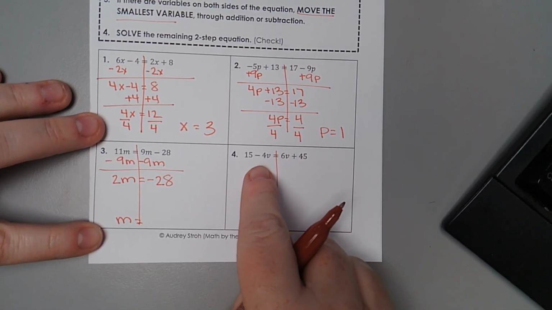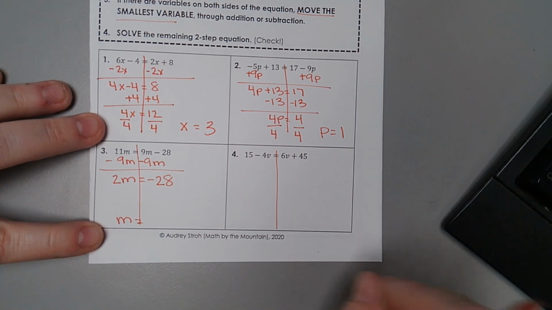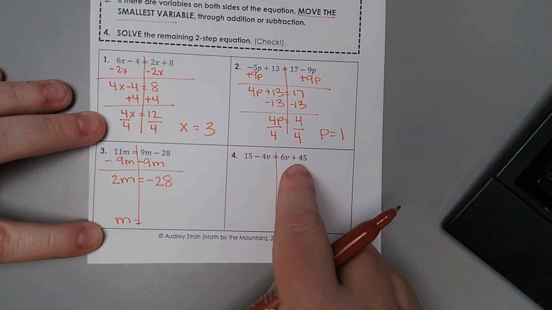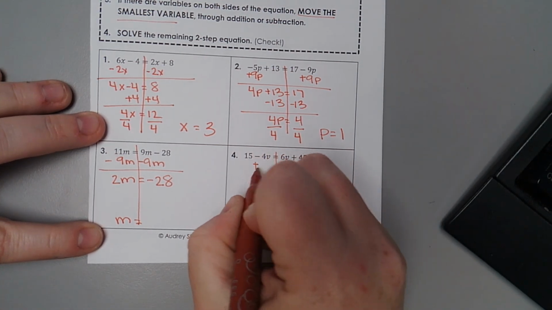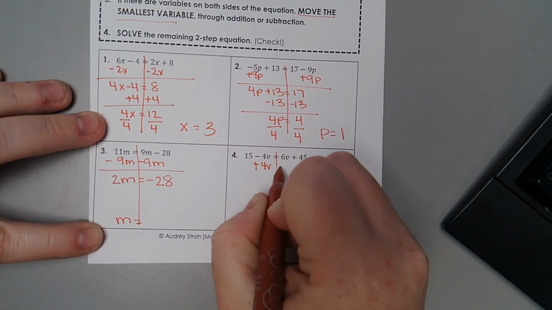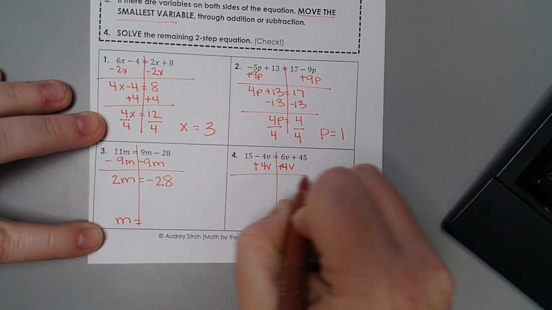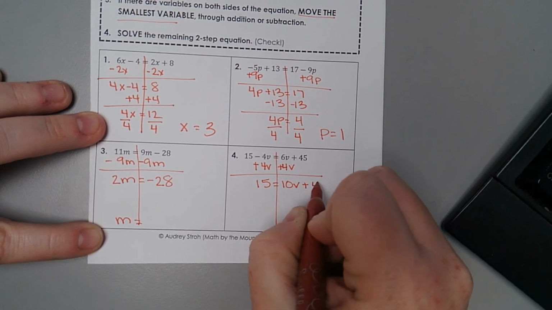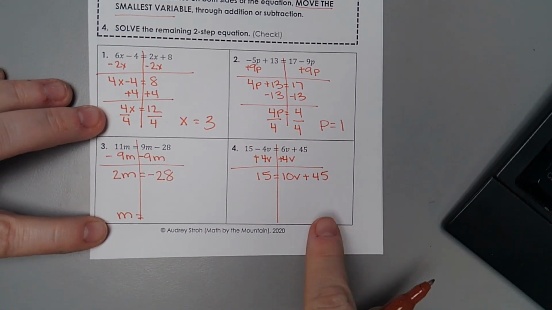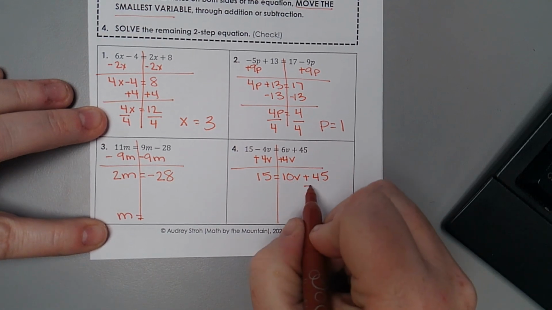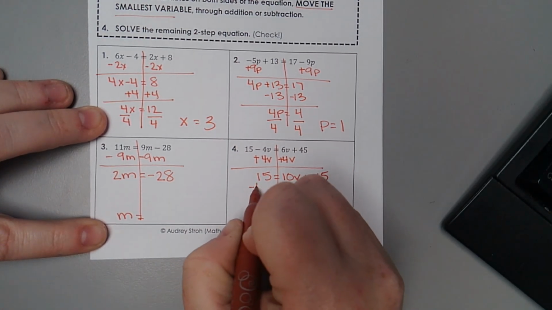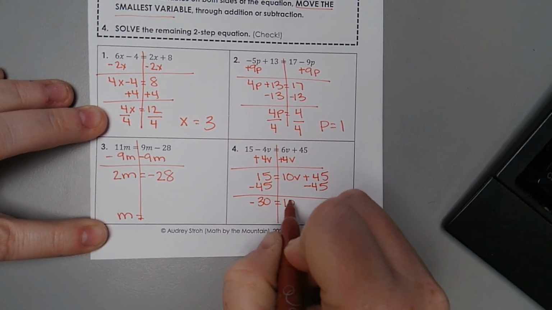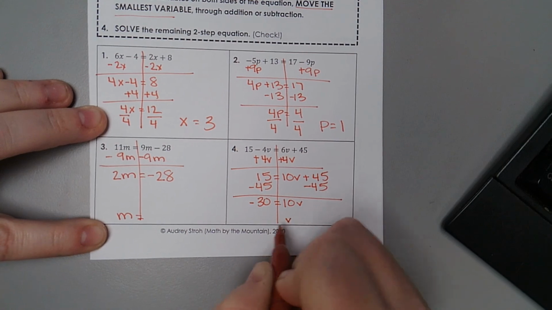Here we have no parentheses, no terms I can combine yet. So I'm going to get my variables together by removing the smallest variable, which is negative 4. The opposite of negative 4 is plus 4. So I'm going to add 4v to each side. Leaving me with 15 equals 10v plus 45. I need v by itself. So I need to get rid of my 45. Leave me with 30 equals 10v. What does v equal?